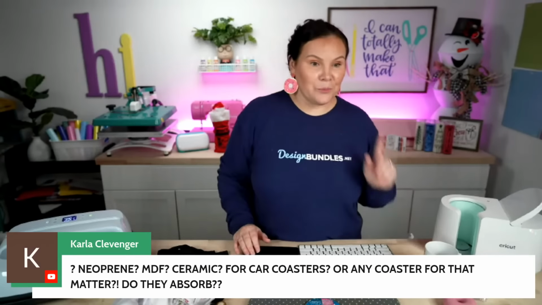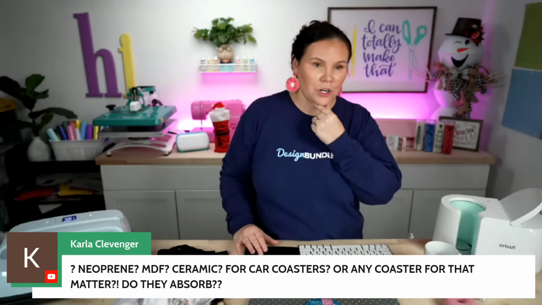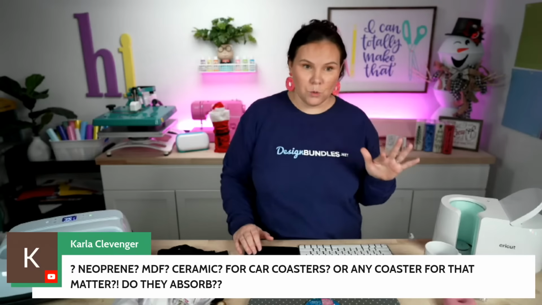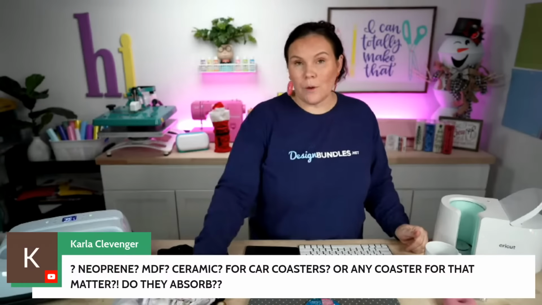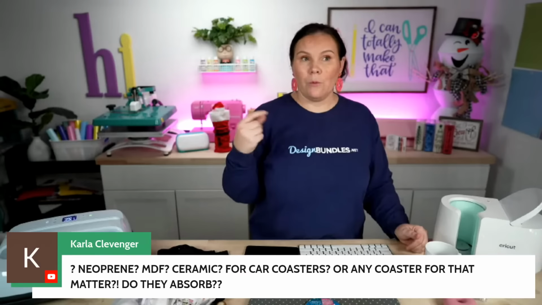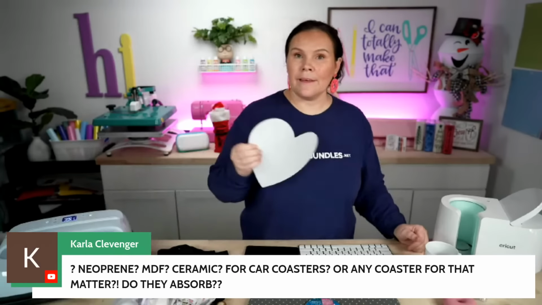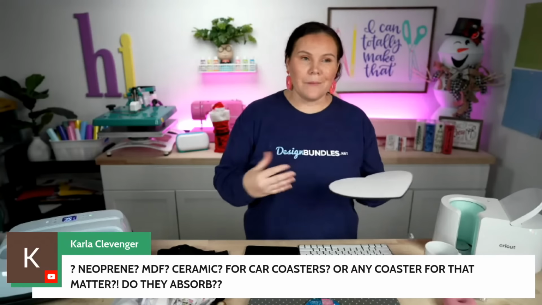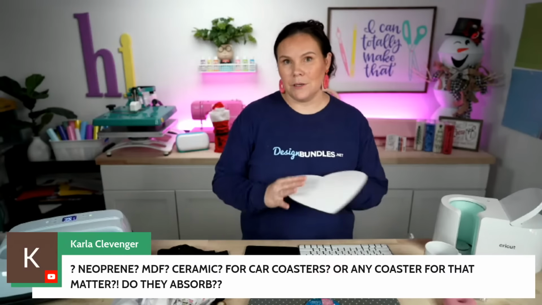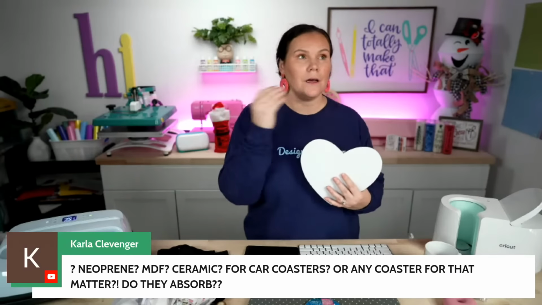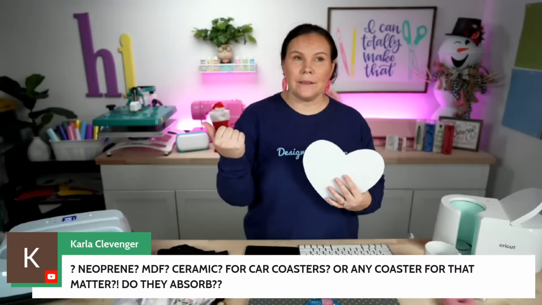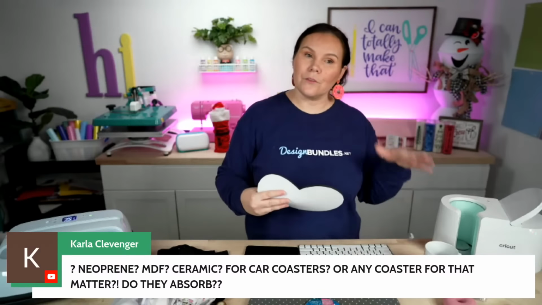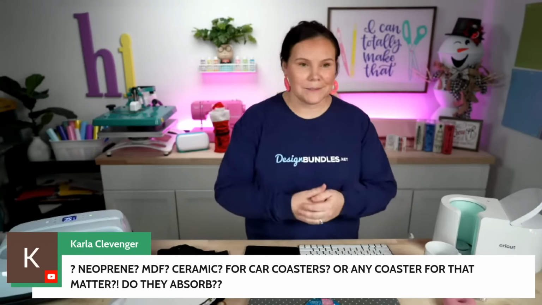Let's see here. Neoprene, yes. MDF, ceramic for car coasters or any coasters for that matter. Do they absorb? Yeah, okay, so what you mean with the ceramic. The ceramic is not going to absorb, whereas if you bought, for example, something like this, it's going to probably absorb better if you're trying to get it to absorb that moisture. I think the car coasters are kind of for looks, really. Have you ever stopped by, even boutiques have them, but like the truck stops and stuff like that, they have them as well. They're ceramic. I think it's more about the looks, kind of like car mats.